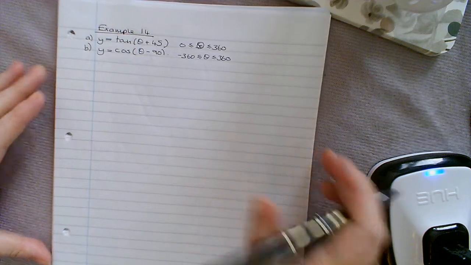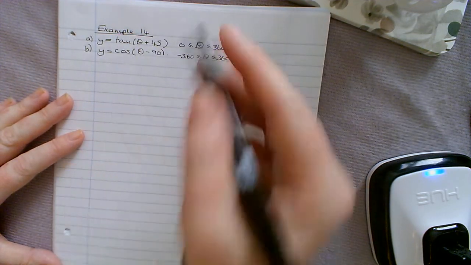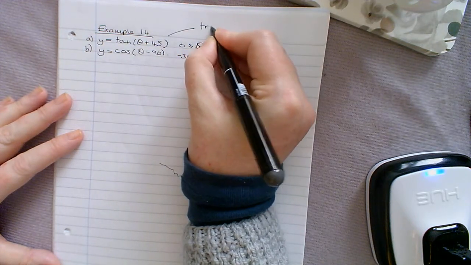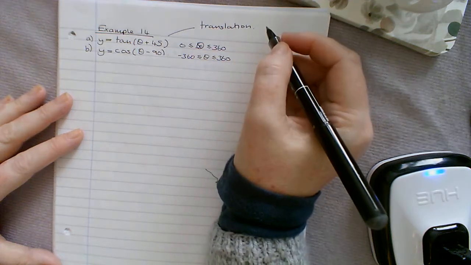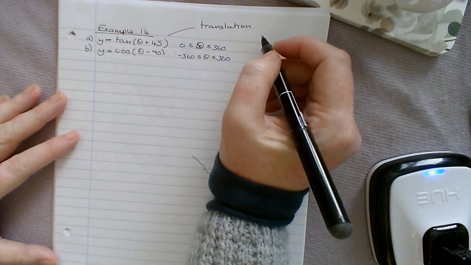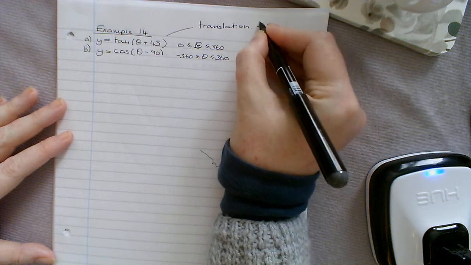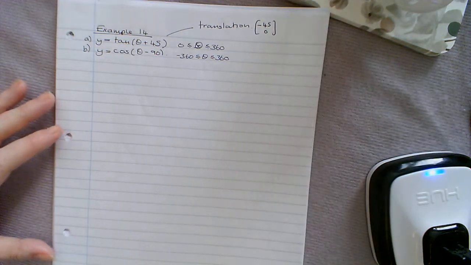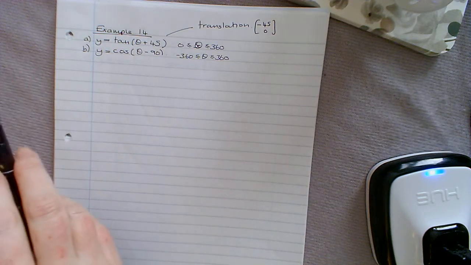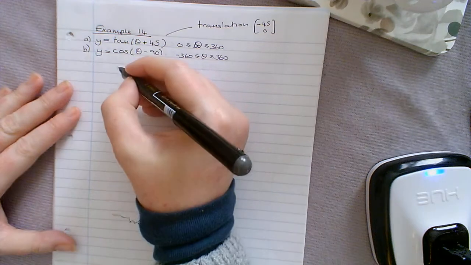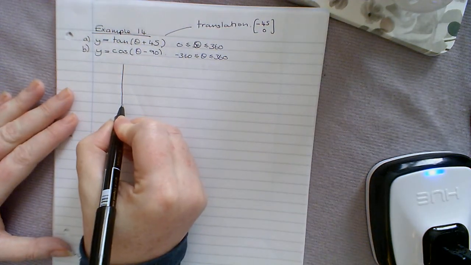Right, so this time we've got translations again. We've got pluses and minuses, but it's in the x direction. So this one is a translation of -45, 0. Remember, when it's the x, it's the opposite. So that tan graph is going this way, 45. So it wants between 0 and 360.